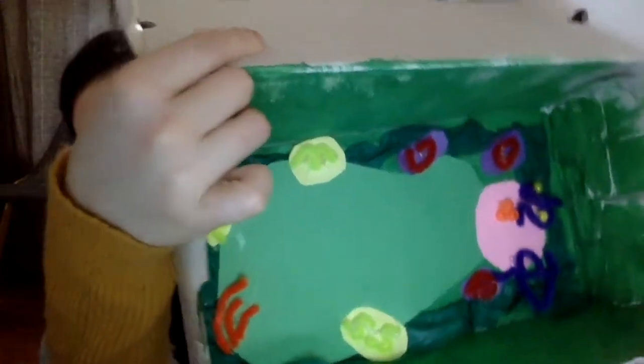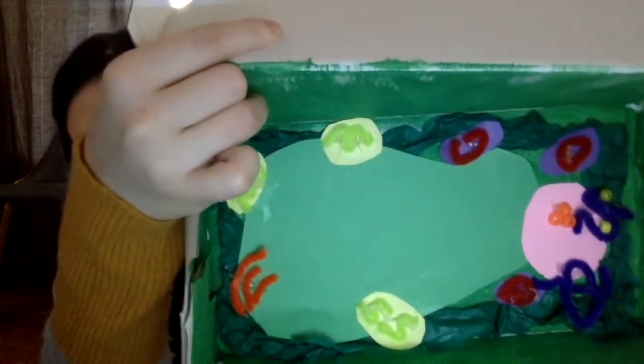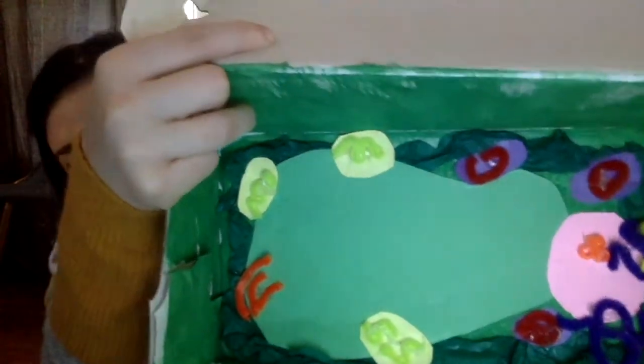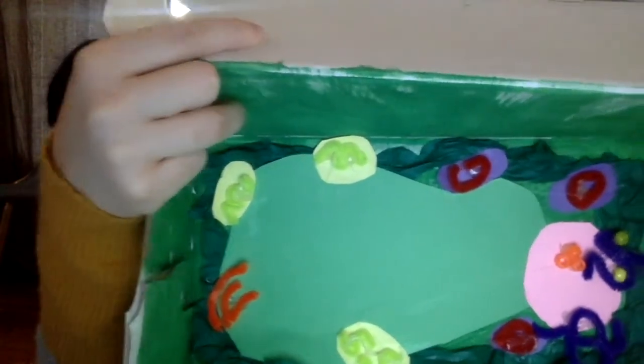So, if you can see in my nucleus, on one side a smooth endoplasmic reticulum, and on one side the rough one with a couple of ribosomes in there to show you what it is.